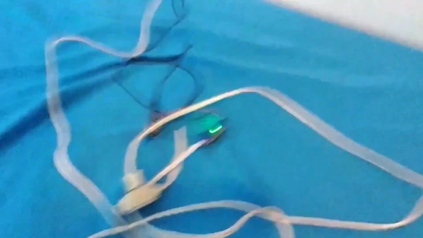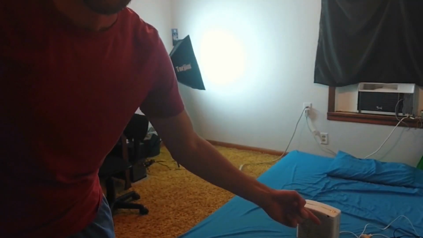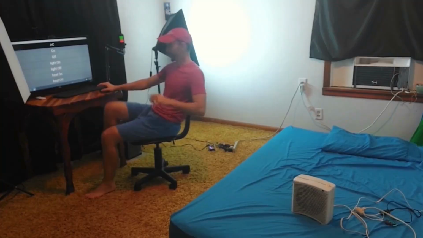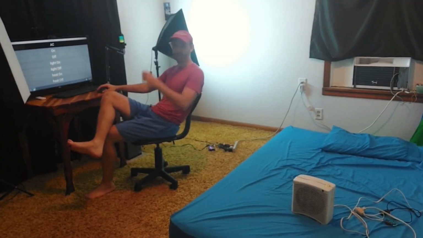There's what it looks like. There's more stuff, and there's some more stuff. I'm going to turn this stuff on and off from my computer. There's the air conditioner, there's the heater, and there's the light. I'm gonna click it and watch what happens.